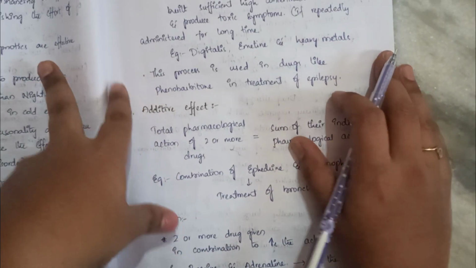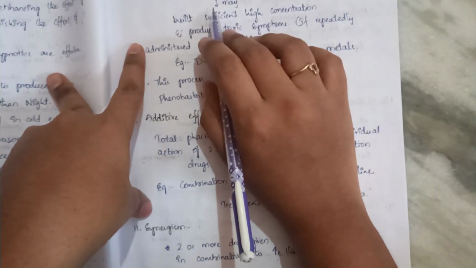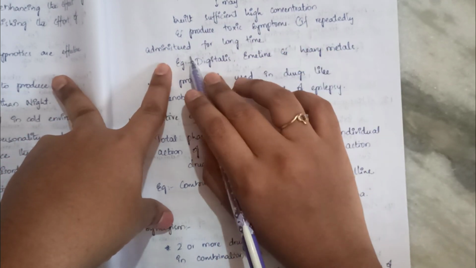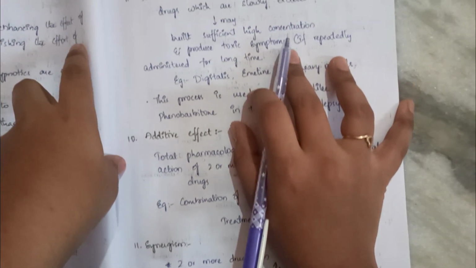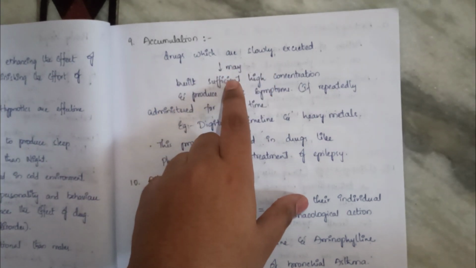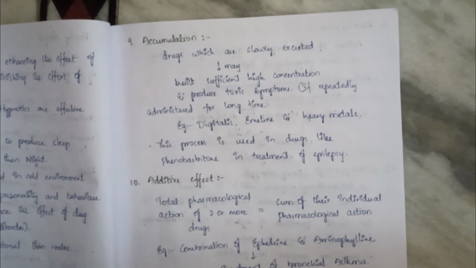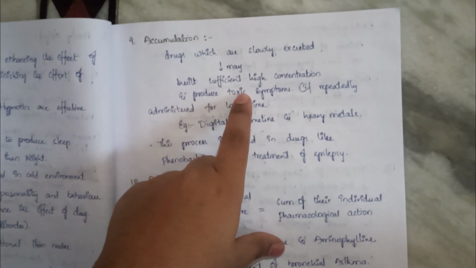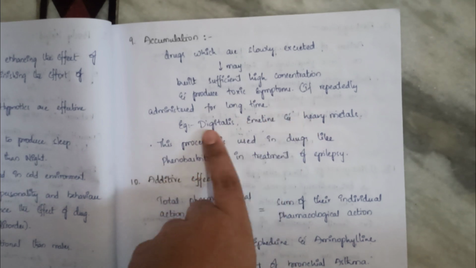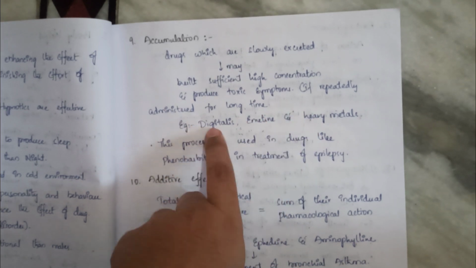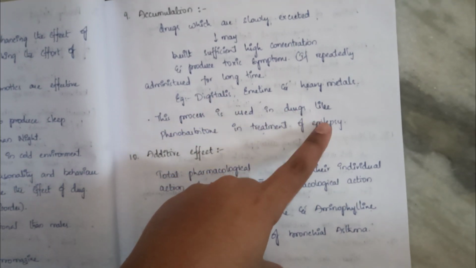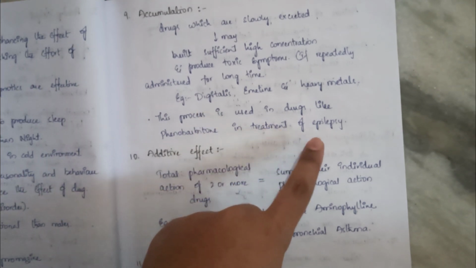Then accumulation. Drugs which are slowly excreted may build up sufficiently high concentration and produce toxic symptoms if repeatedly administered for a long time. That means if a drug is excreted slowly from the body, some amount of drug remains in the body, causing toxic symptoms and showing higher concentration. If we take it repeatedly for a long time, it might happen. For example, digitalis and heavy metals. This process is used in drugs like phenobarbitone in treatment of epilepsy.